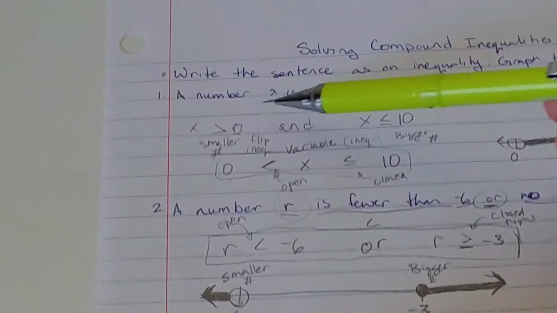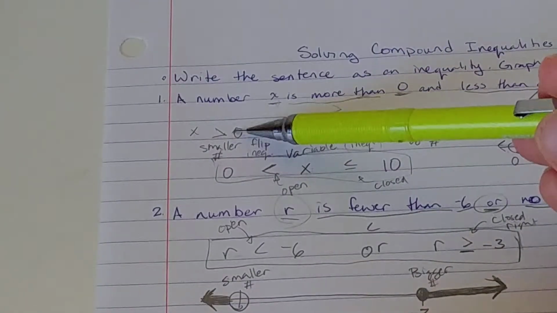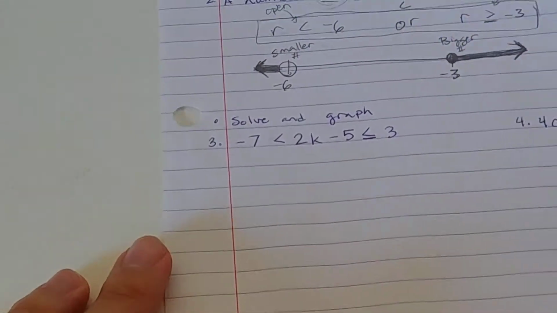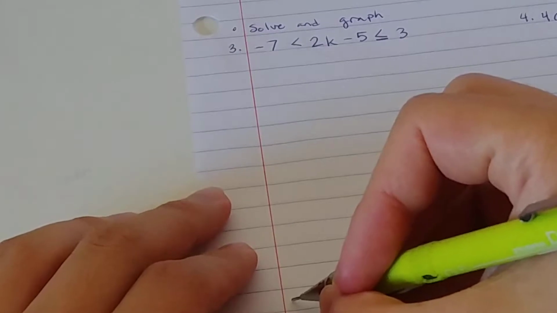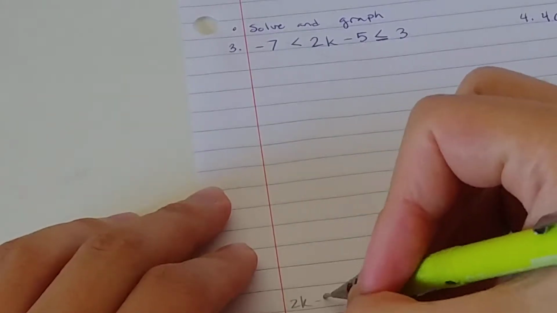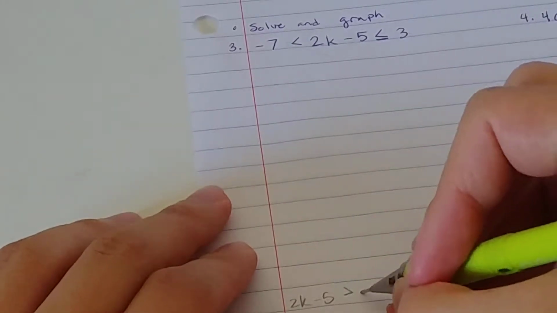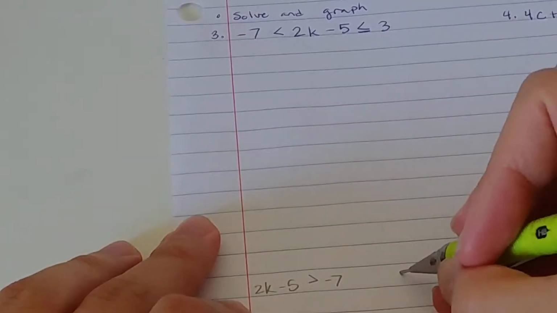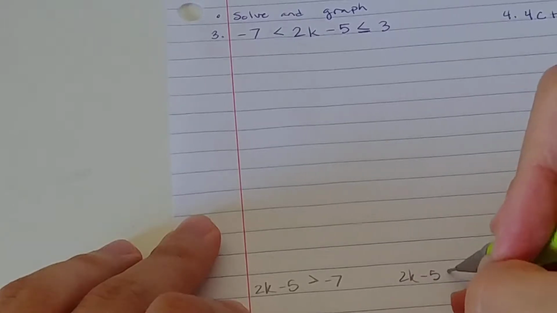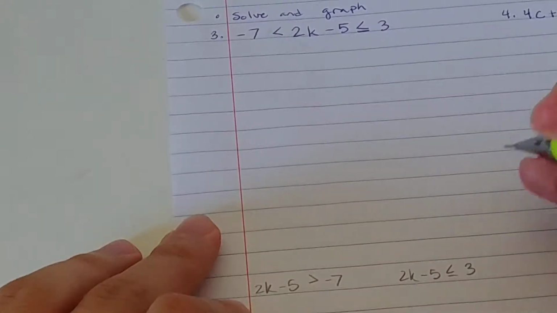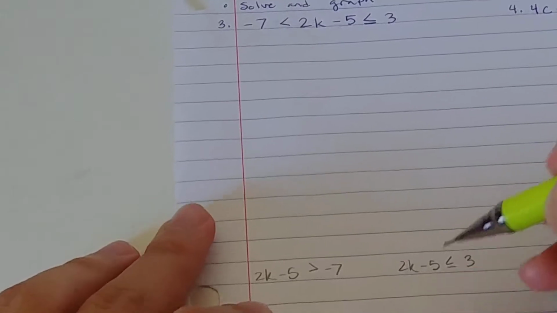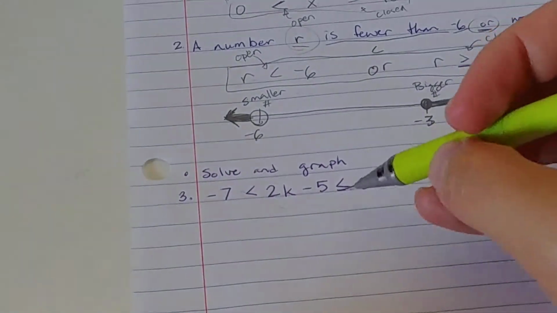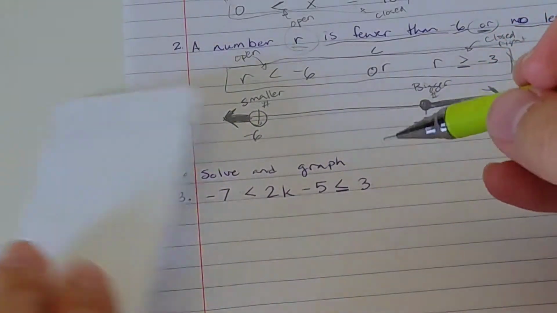Now what you can do is you could split it up like what we did over here. You could put 2k minus 5 is greater than -7. I flipped them around, so that's why I flipped the inequality. And we have 2k minus 5 is less than or equal to 3. And then just solve those two. You can do it that way. I'll show that in class, but here, let me show you another way.